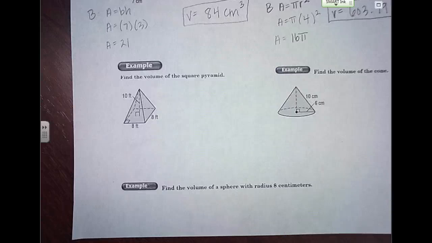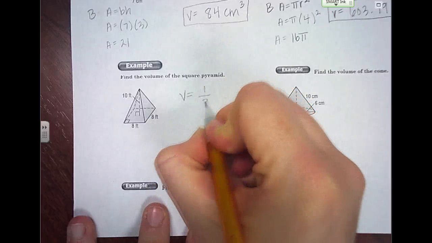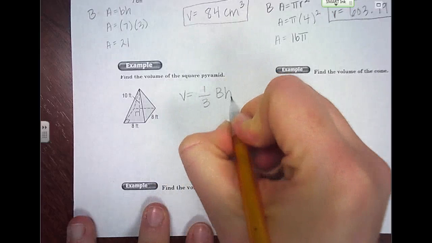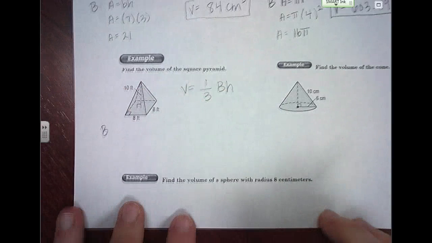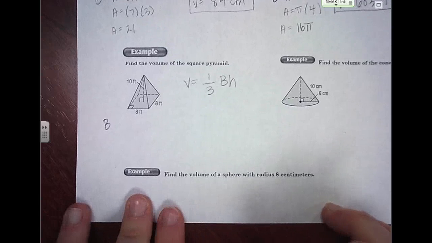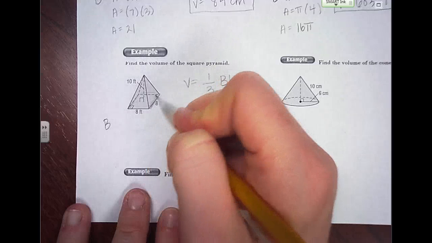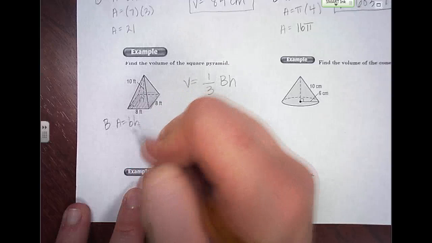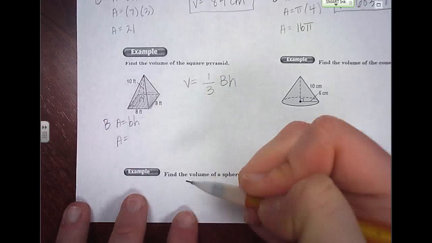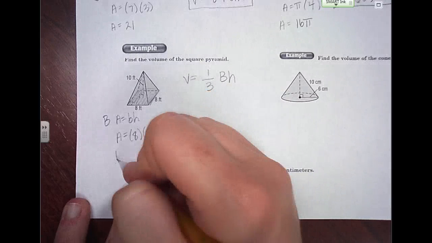Okay, the next one. Find the volume of the square pyramid. So volume equals 1/3 base times height. So again, over here, I'm going to find B. So I look at the base and I see that it's an 8 by 8 square. So here's the base. So area equals base times height, which means I have 8 times 8.